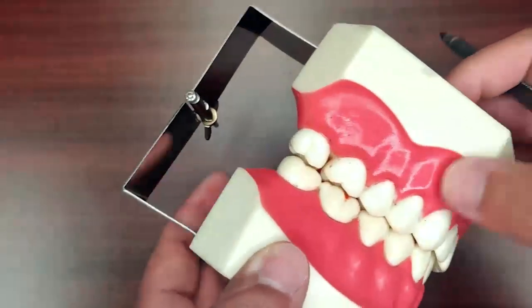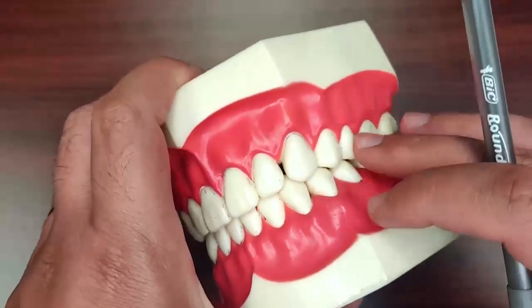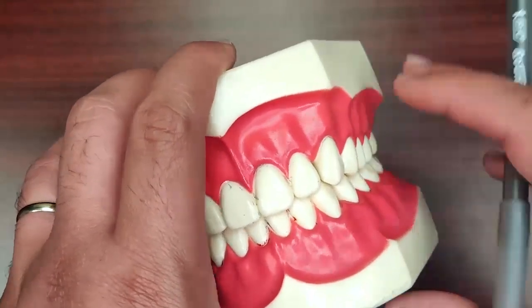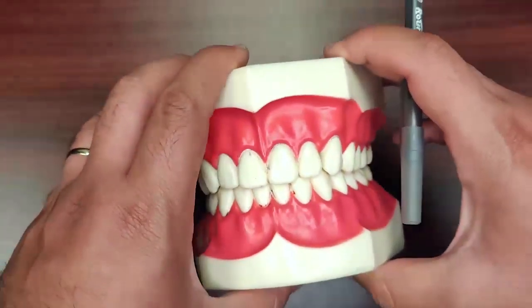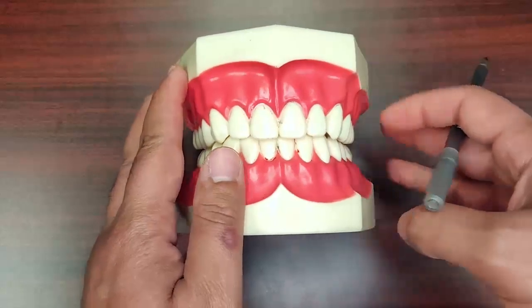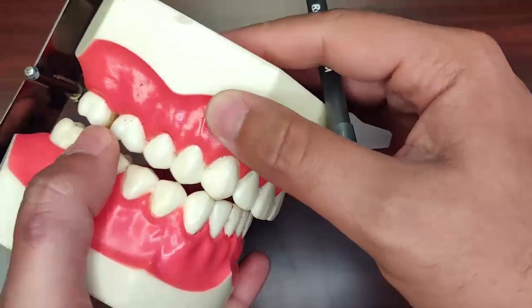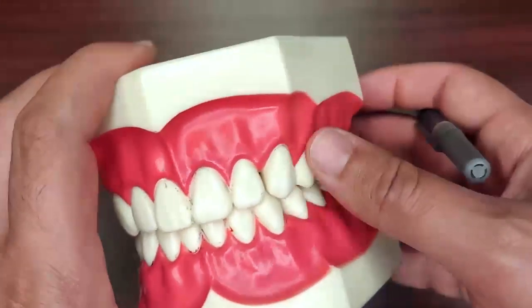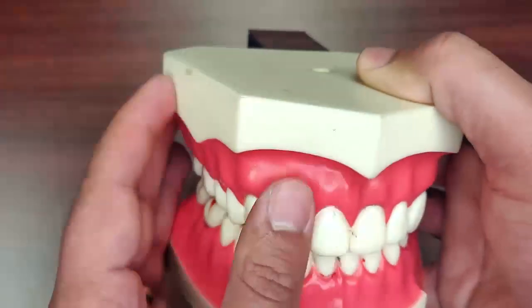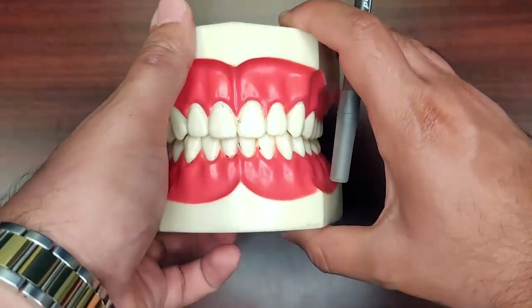Now we're going to talk about the class 2 subdivision. In a class 2 subdivision, there is a class 2 molar relationship that exists on one side, but the other side has a normal or a class 1 molar relationship, meaning either the left or the right side might have a class 2 molar relationship that we talked about earlier, but on the other side, now if we were talking about the left, the right side would have a class 1 molar relationship, or the other way around.